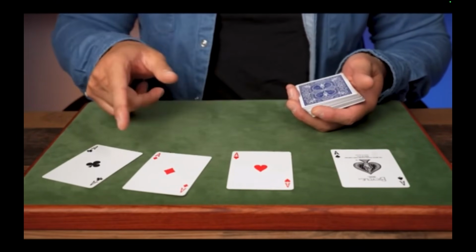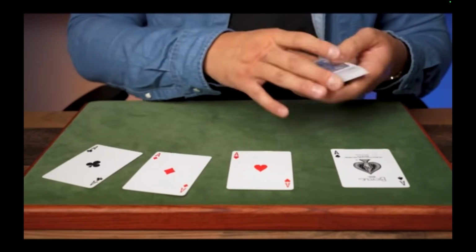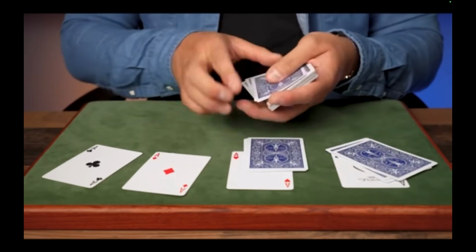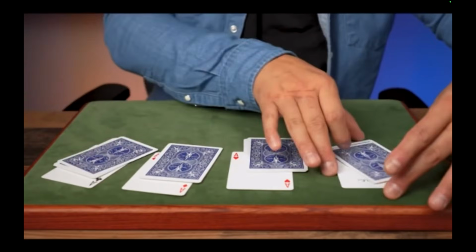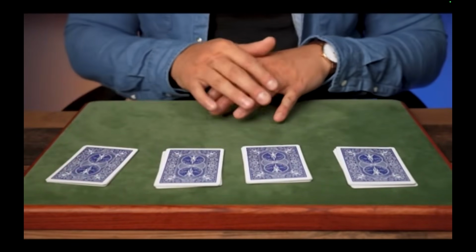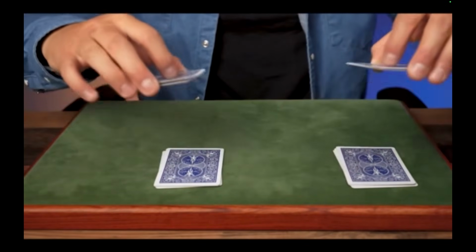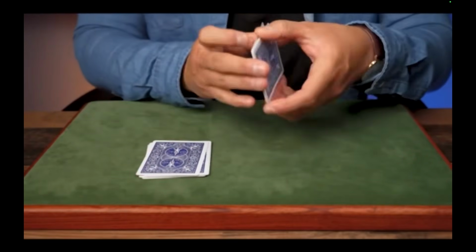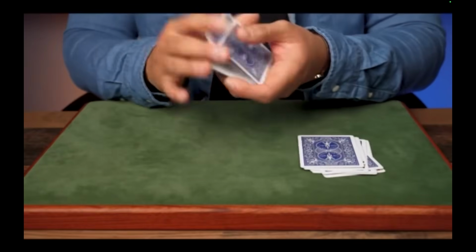So the magician deals out 4 aces onto the table. The spectator can then shuffle the rest. We then place a few cards on top of each of the aces like so, and then we just get rid of the rest. We give these all a nice little square up, and the spectator can choose any 2 piles. It's a completely free choice. So let's go for these 2 here, and just place them on top of the others, and then they can give these 2 packets a shuffle, and they can shuffle these as many times as they want.